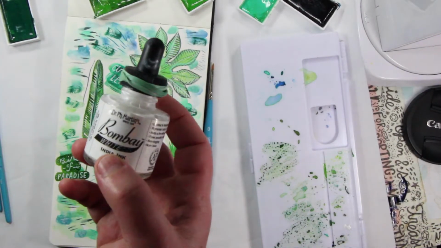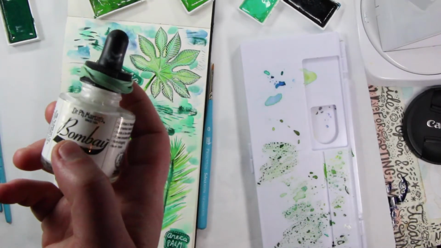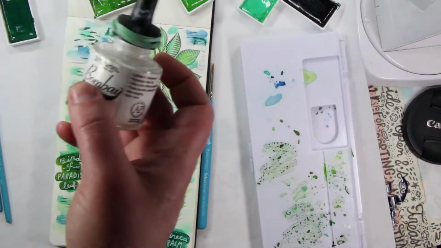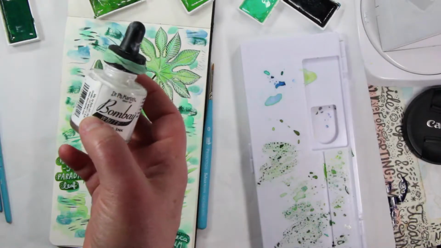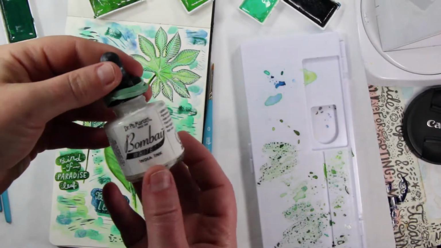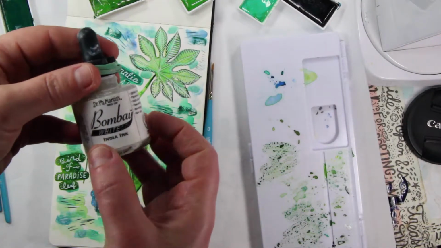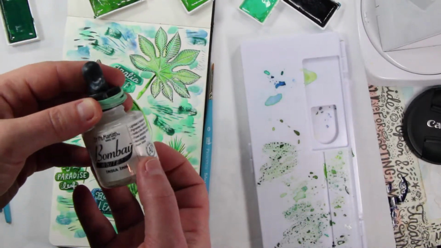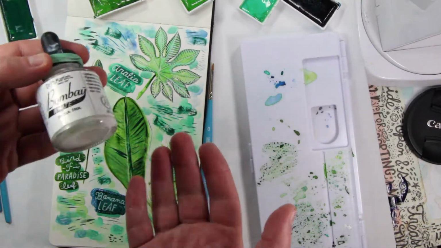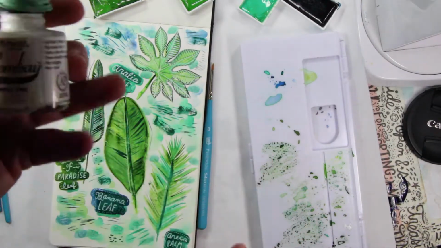I think comparable would be the, I think it's called Proofing White or something by Dr. P.H. Martin, and then there's another one you can buy. But if you want to do a similar thing with your artwork, you want to get a waterproof ink, not the kind of ink that will pick up again when you get it wet. So keep that in mind.